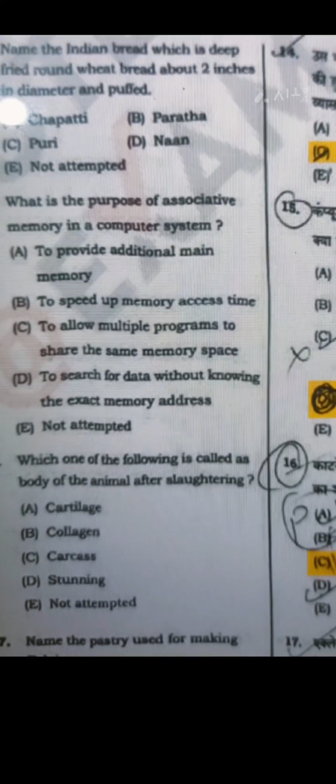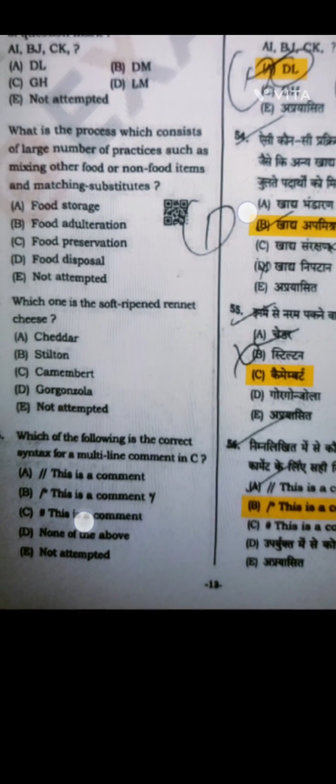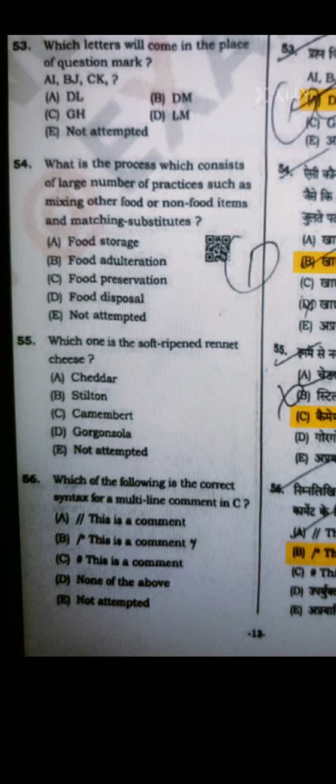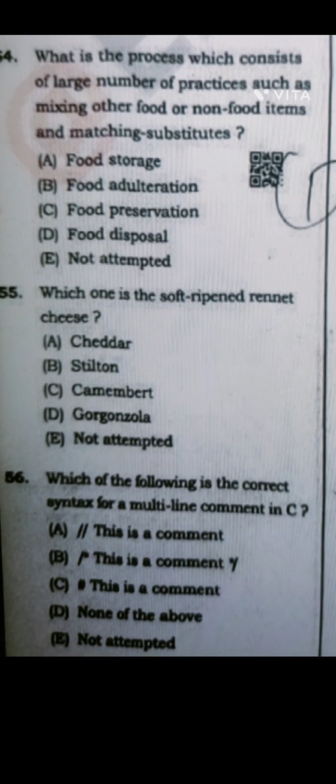Anupma Upadhyay has become the winner of the Senior National Badminton Championship 2023. That is right, yes. Which of the following is the correct syntax for a multi-line comment in C? Multi-line, so option B is correct. That is right, yes.